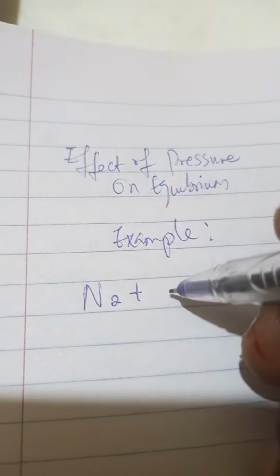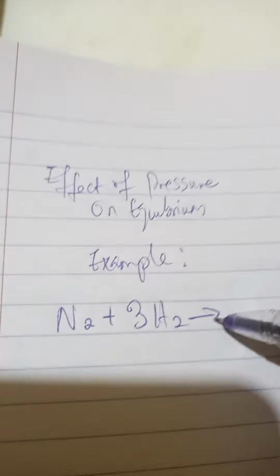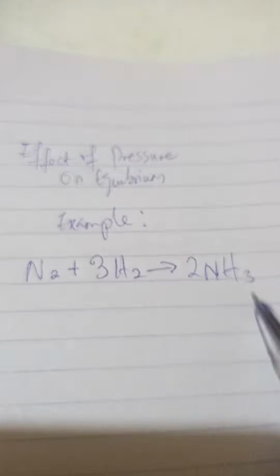Now, change in pressure. Let me use an example, the formation of ammonia. N2 plus 3H2 will give you 2NH3. This is ammonia, the Haber process, as you all know.